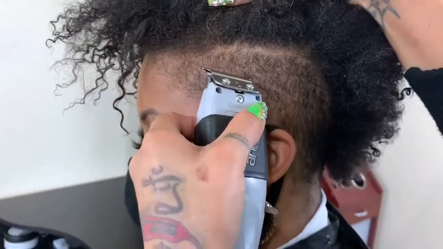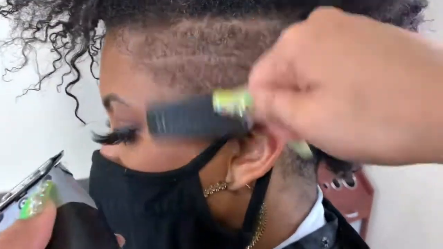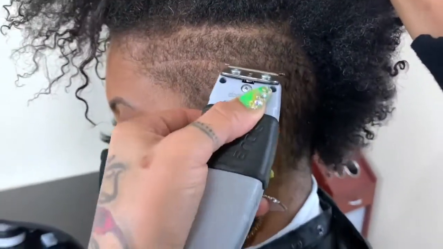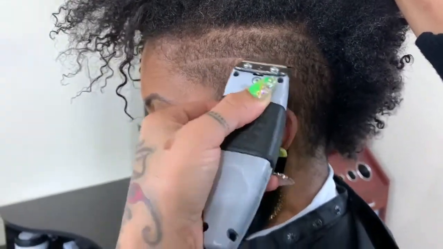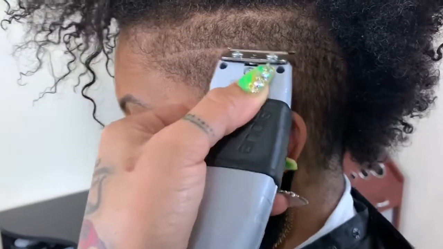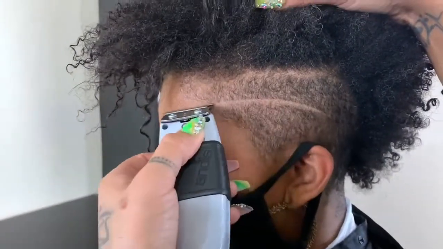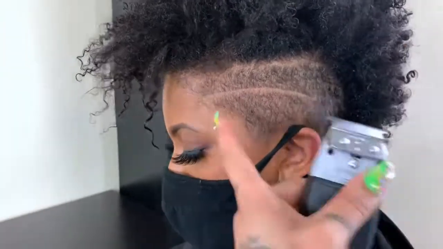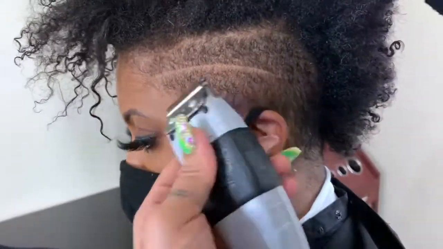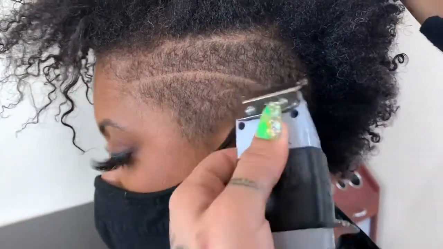Visualize the placement of your design before stamping it in place. Use the corner of the trimmer and glide it as if it were a pencil. Use short strokes to refine the line and move the tool in both directions. Remember to keep the line work in harmony with the haircut and natural curvature of the head.